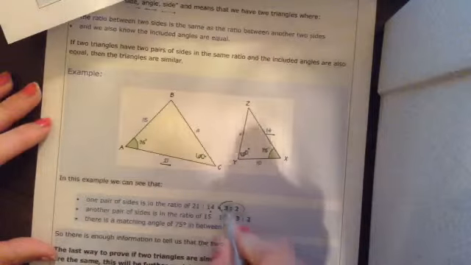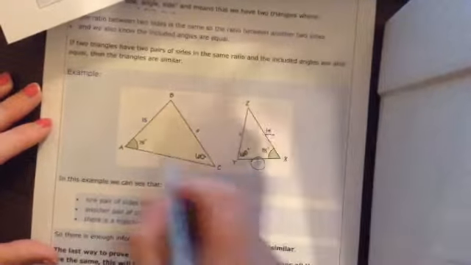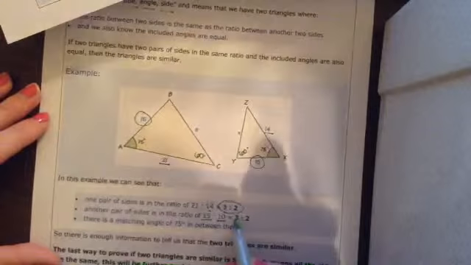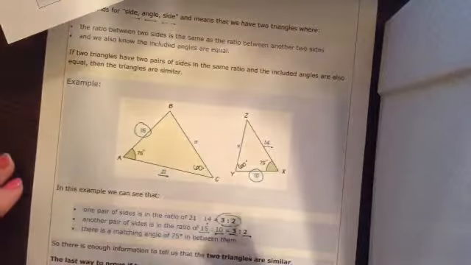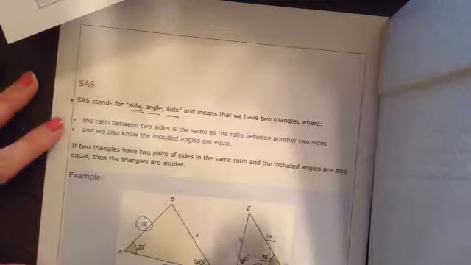And again, they previously know how to find ratios with division, being able to find that this would have a ratio of 3 to 2. The other pair of sides has a ratio of 15 to 10, giving them a ratio of 3 to 2. So this would be two of the requirements. These would be the side and the side. So now we have to find the angle. There is a matching angle of 75 in between them. There's 75 and 75. So these would be, in fact, similar triangles.